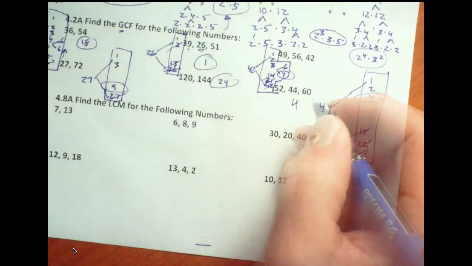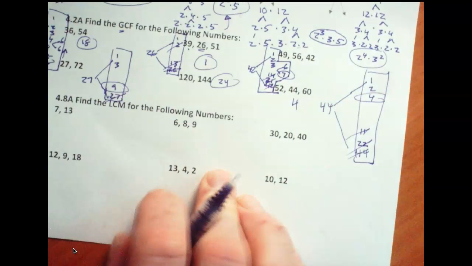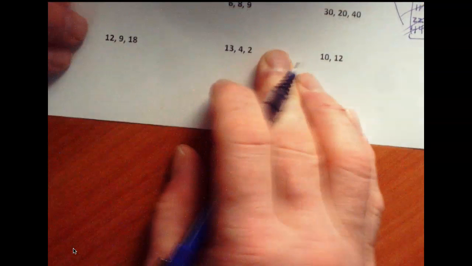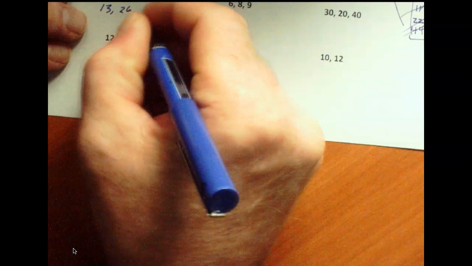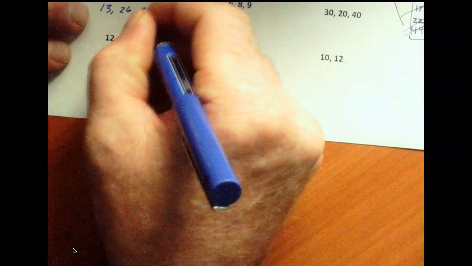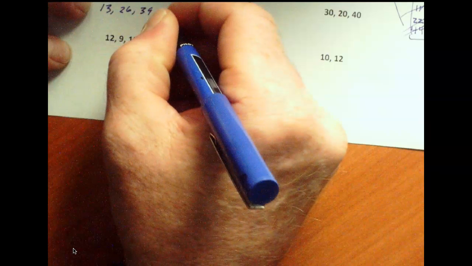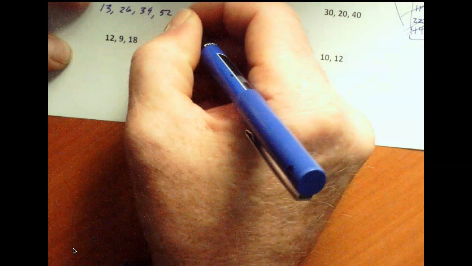Okay, finally, LCM section. This is a tough section. Least common multiple, the least shall be the greatest. So I take the greatest number, which is 13, and I just do some skip counting. 13, 26, 39, 52, and 65, and then I just start checking.